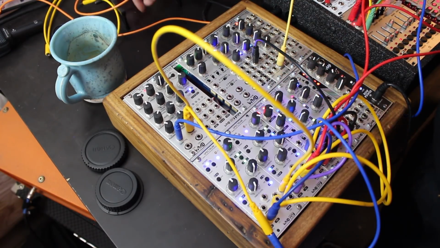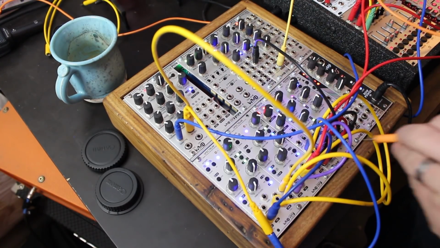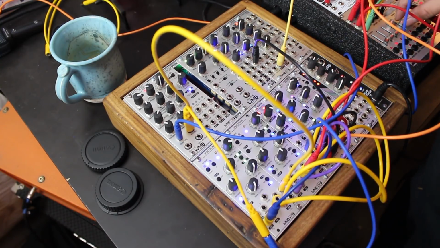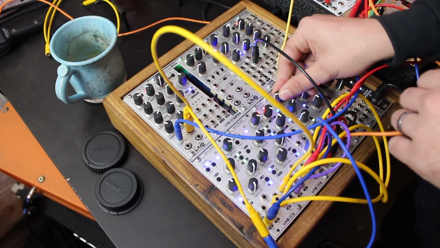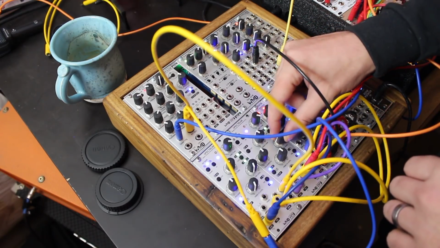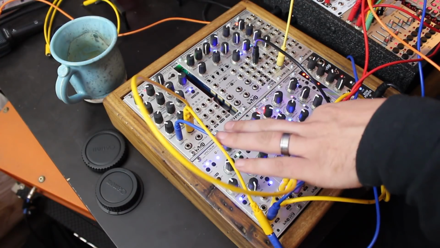Adding some subtle differences there, which is pretty cool. Now we'll just go into the wavefold input with another channel. Boom. Add some of that FM back in. That's exponential FM. Now we'll try out a little bit of the linear.